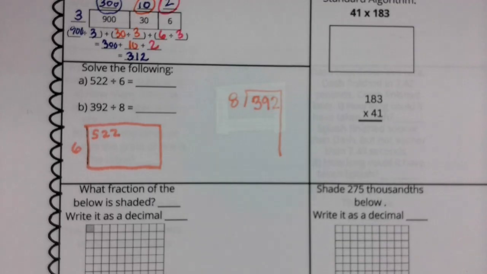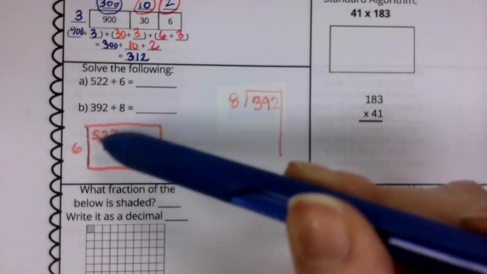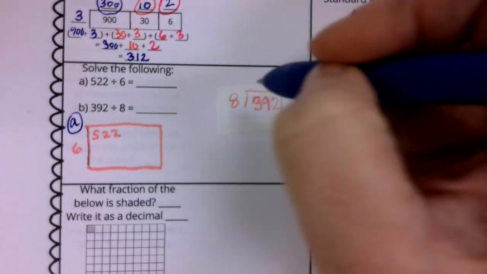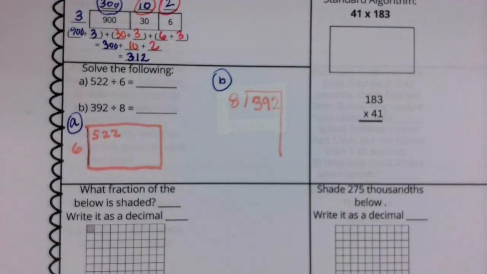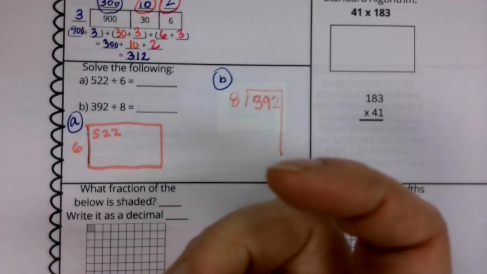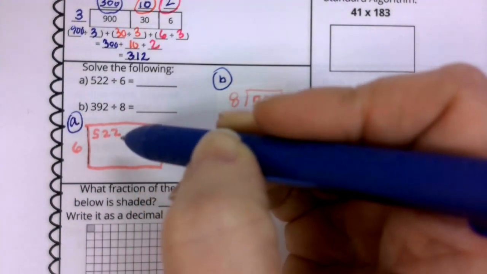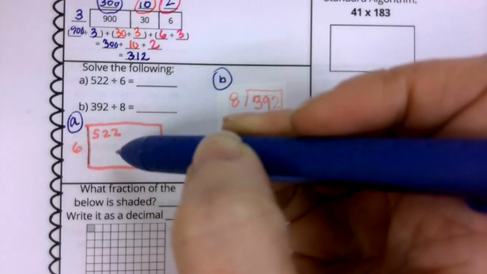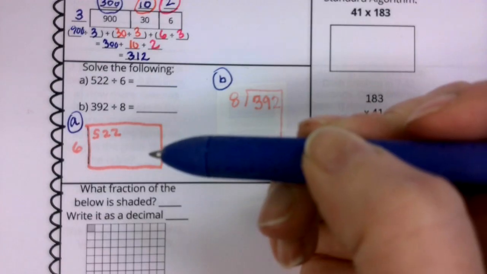We are also thinking about division here, but notice I'm going to solve A with the area model, and I'm going to solve B with partial quotients. Certainly you could solve this with your own chosen strategy, but we're going to arrive at the same answer. When I'm asking myself how many groups of 6 can I get from this number, I can't get 100 groups of 6, because that would be subtracting 600, which is going to be too big. I only have 522 to sort.